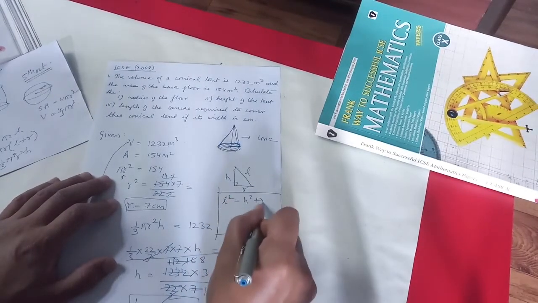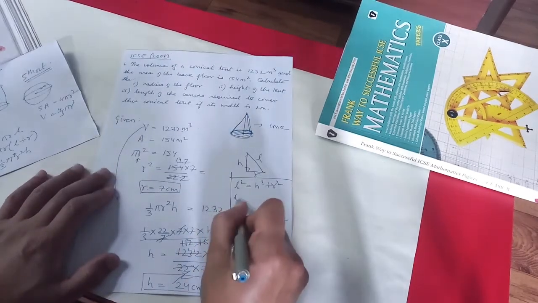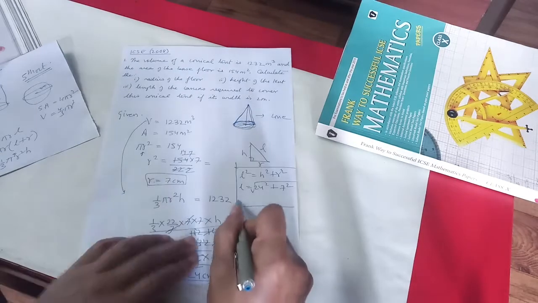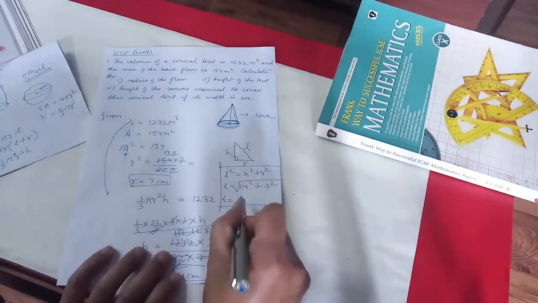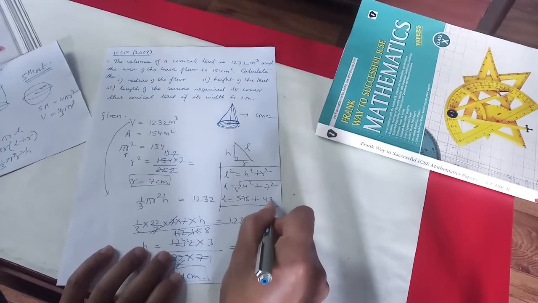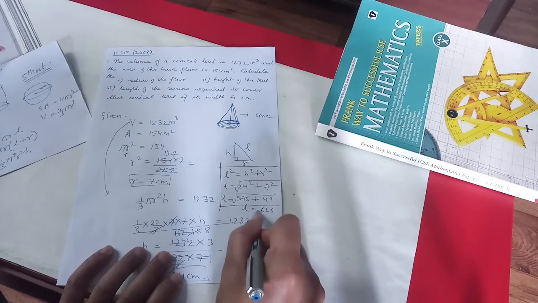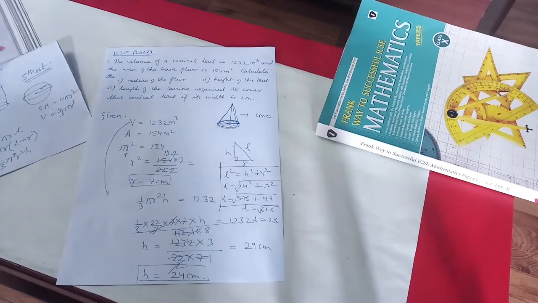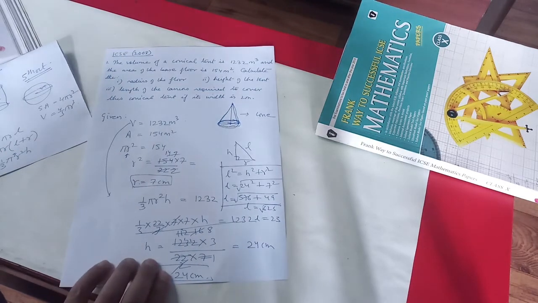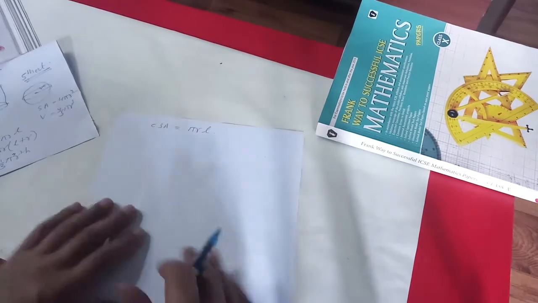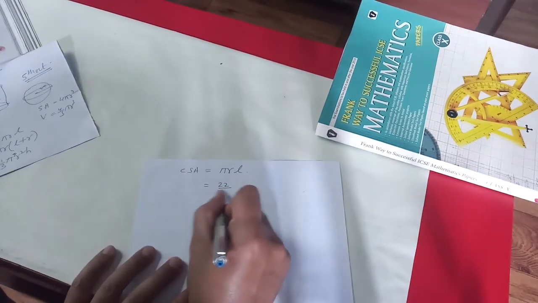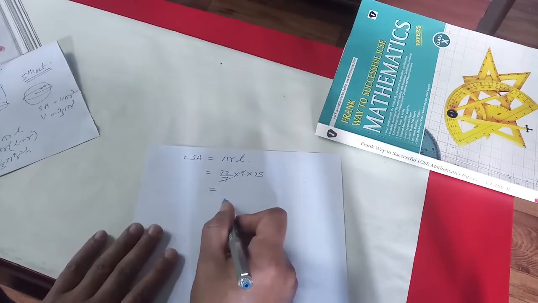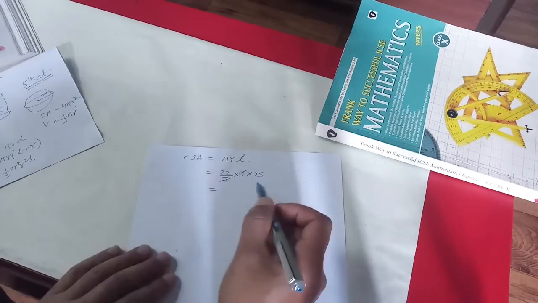L square equals h square plus r square. So L square is h, you got 24 square, plus radius you got 7 square. 24 square is 576 plus 7 square is 49. If you add it, you will get 625. If you find the square root, you will get 25. So what is the slant height you got? 25 centimeter. So now this 25 centimeter you have to substitute here. 22 by 7, radius is 7, into 25. 7 and 7 cancel. 22 into 25 you multiply and get the answer.